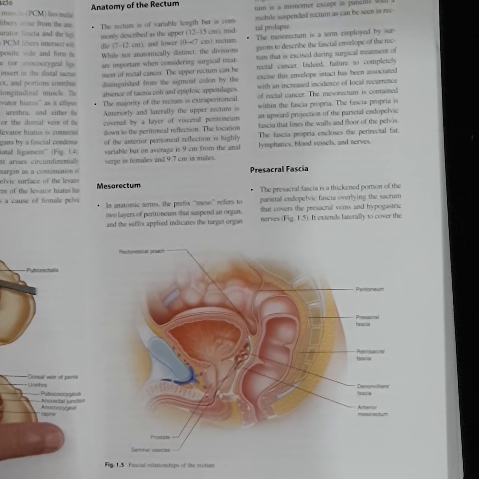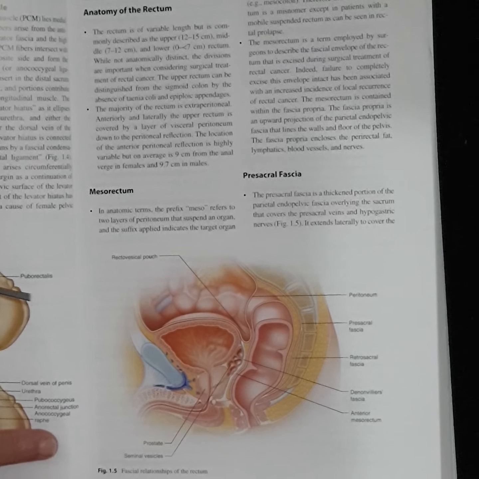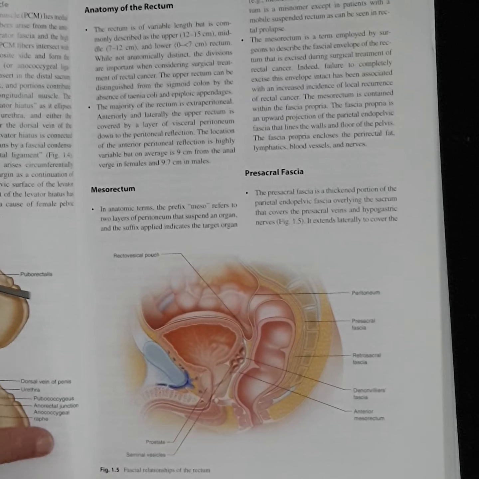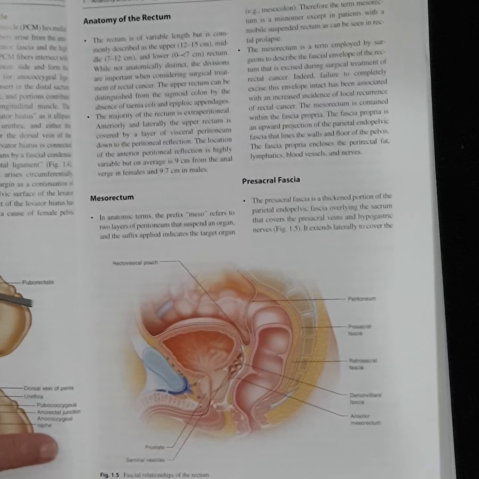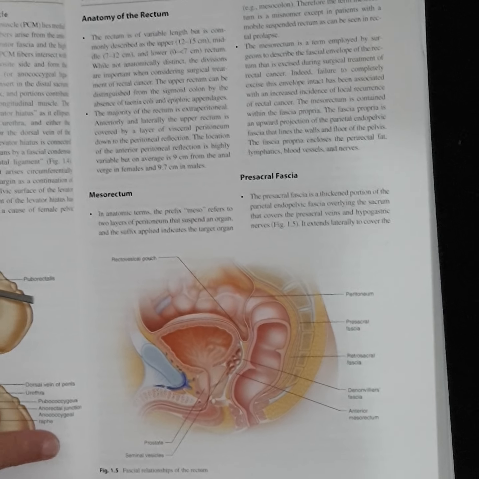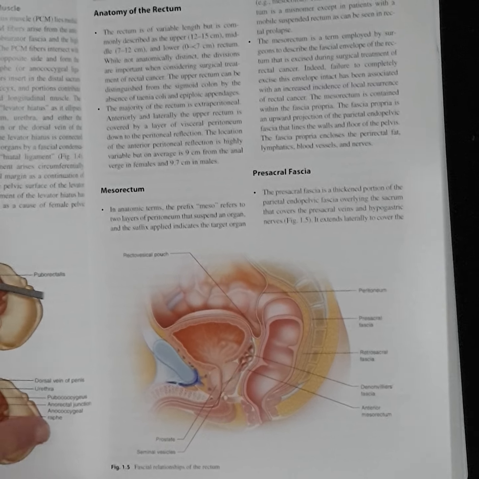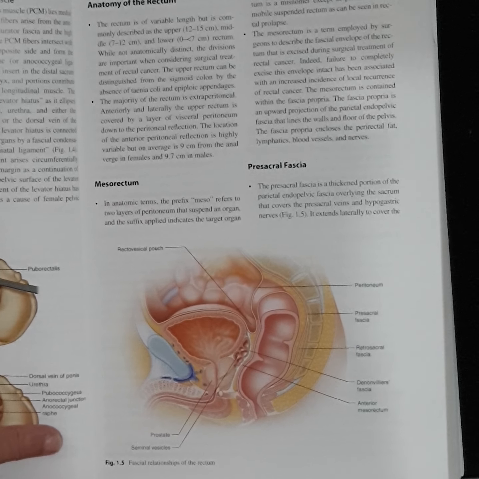This is about at the level of the sacral promontory, and it ends about 2 centimeters above the dentate line where the anal canal begins. We divide the rectum into 3 parts: upper, middle, and lower, because that has a bearing on rectal carcinoma also.